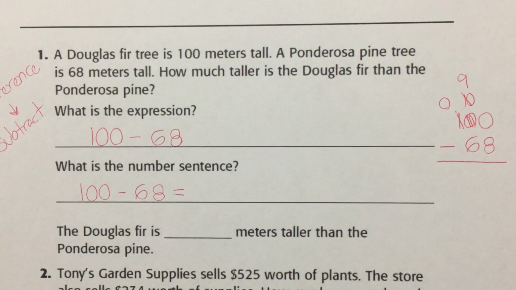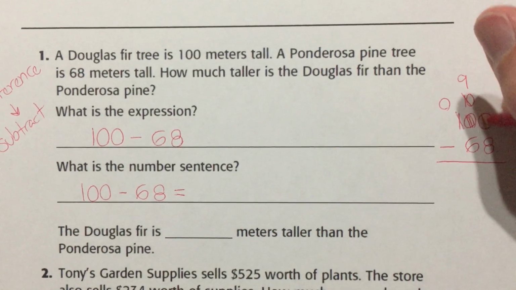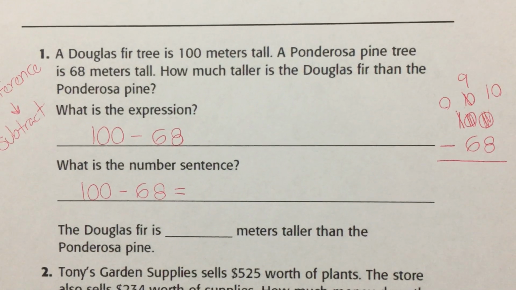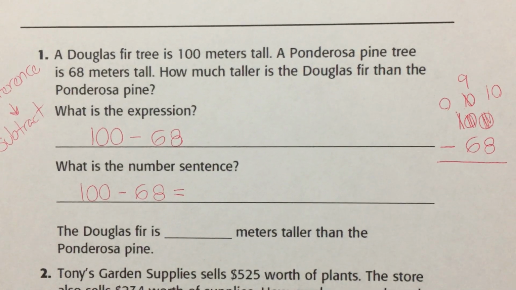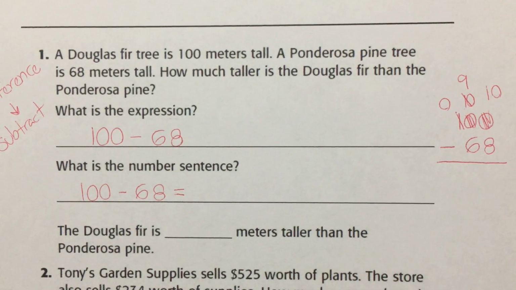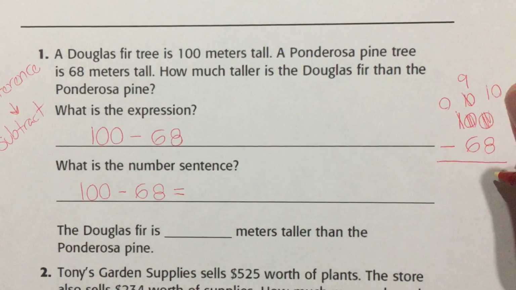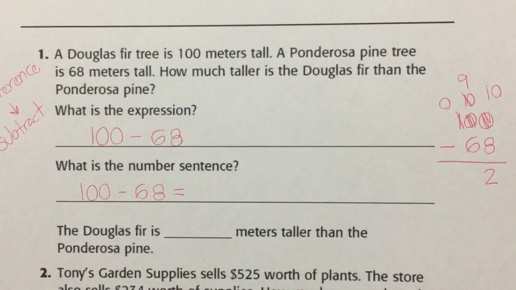So we take a group of 10 from that, 10 groups of 10. And then we're left with 10 ones. It's kind of confusing, but again, like everything else, the more of these you do, the more they're going to make sense. So then we look at our ones. Can we take 8 away from 10 now? We certainly can. That leaves us with 2.